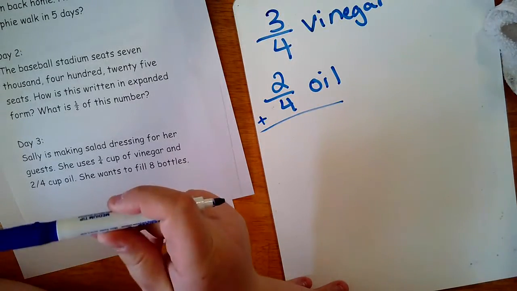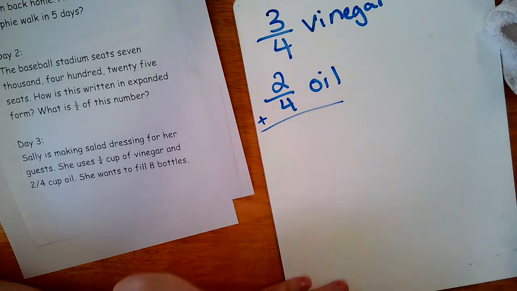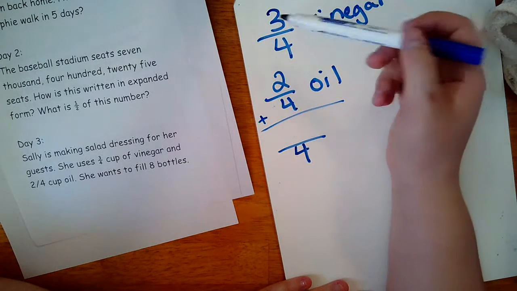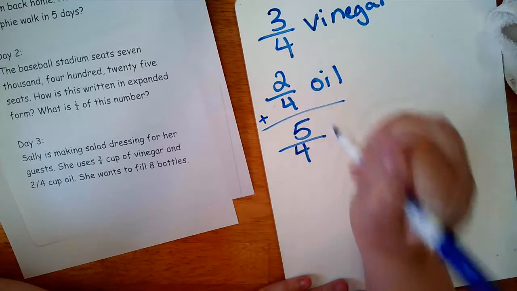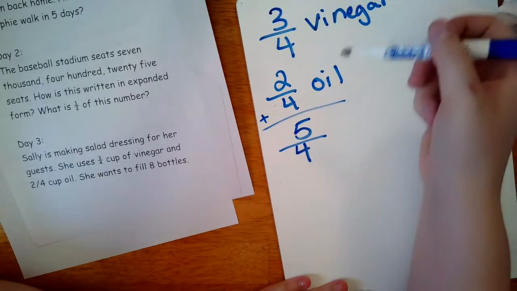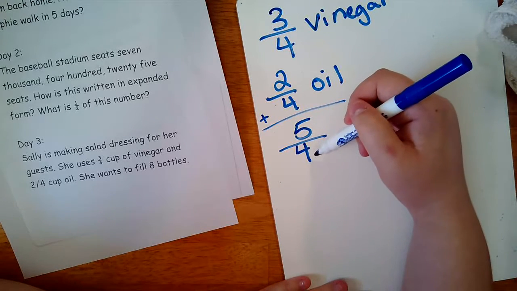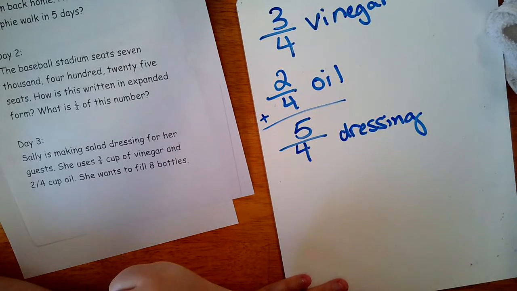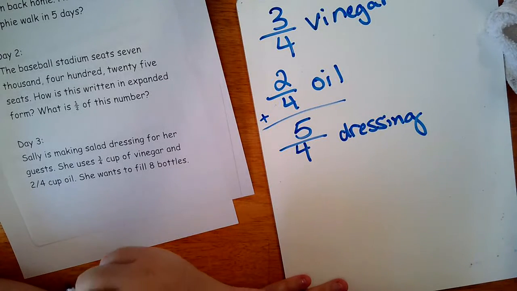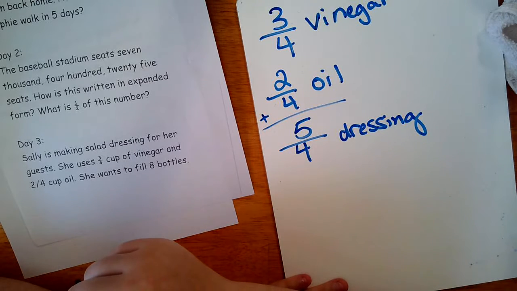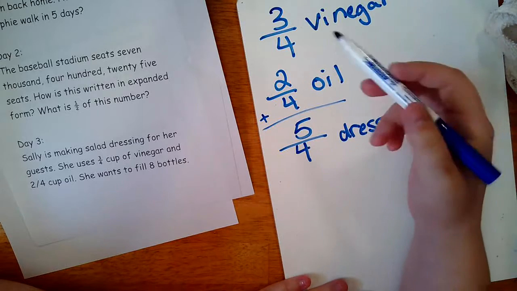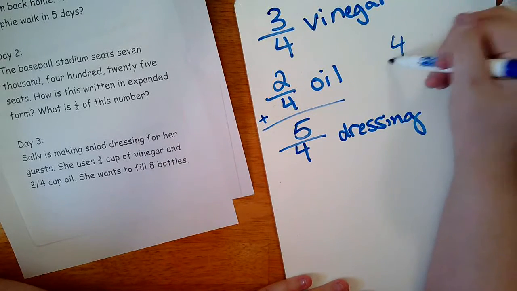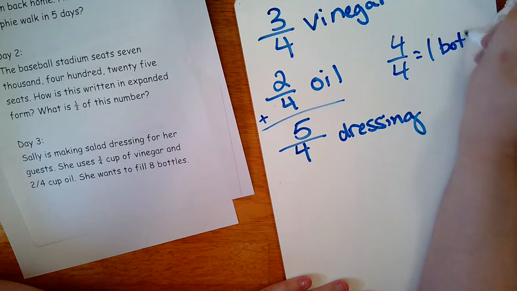We know that when we are adding fractions, we always keep the denominator the same. So that means that our denominator is going to be 4. But we add our numerator. So 3 plus 2 is 5. So for each mixture of vinegar and oil, it's going to give us a 5/4 mixture of dressing. Okay? So we have 5/4 mixture of dressing. Now, if we are wanting to fill 8 bottles, okay, we can assume that a bottle is 4/4, so 1 whole, right? So 4/4 equals 1 bottle, okay?